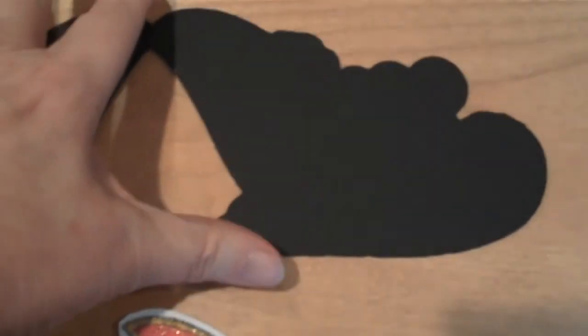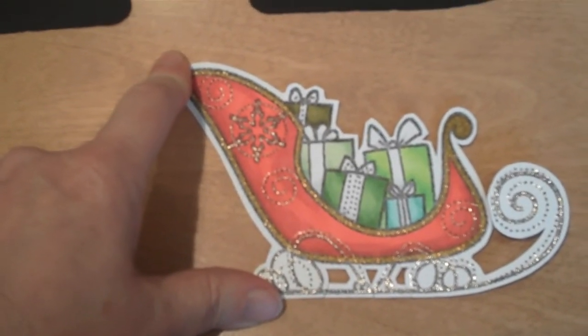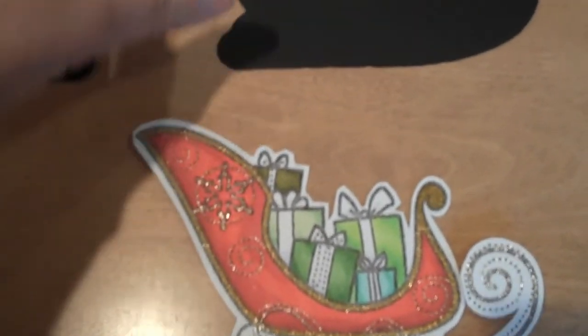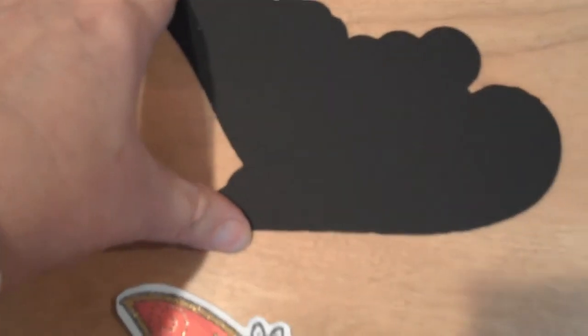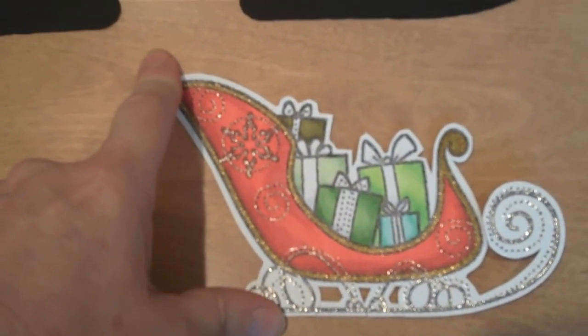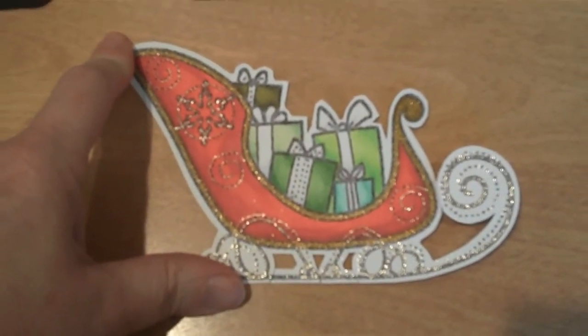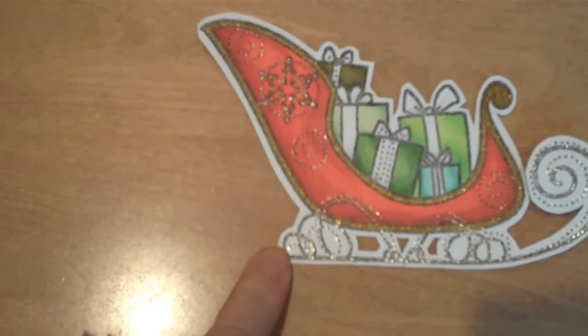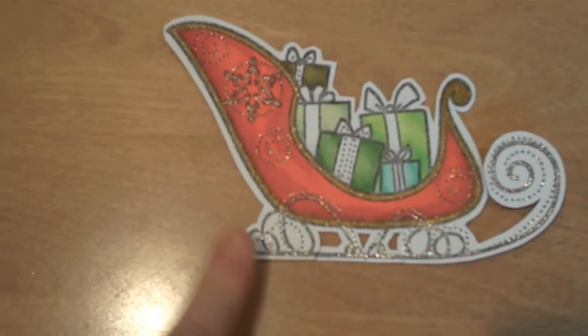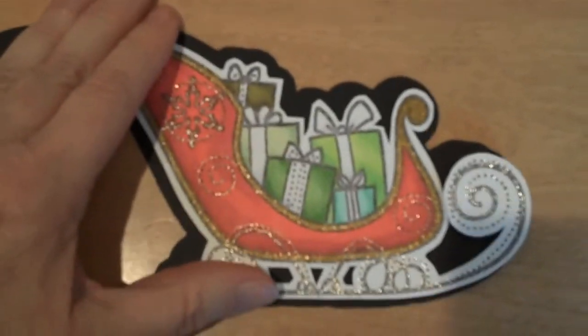Once I've done that, I remembered the measurements, brought my digital image into my program, and enlarged it so that it would fit onto the base of my card. This is a stamped image that I have scanned and turned into a digital image. Then I colored it with my Copic markers and cut it out, leaving a white border all the way around. This will be placed right on top of the card.